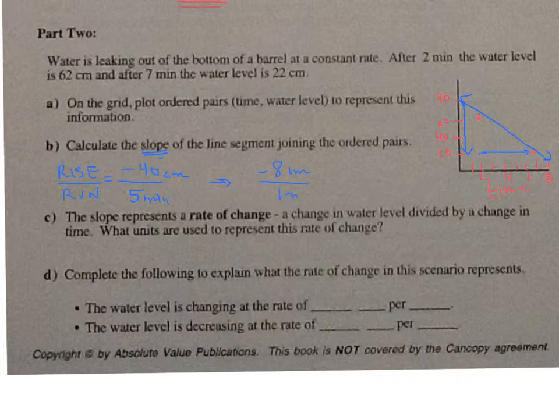per 1 minute. Okay? Slope represents a rate of change, a change in water level divided by a change in time. What units are used to represent this rate of change? Again, this is centimeters per minute. Complete the following to explain what the rate of change in this scenario represents.